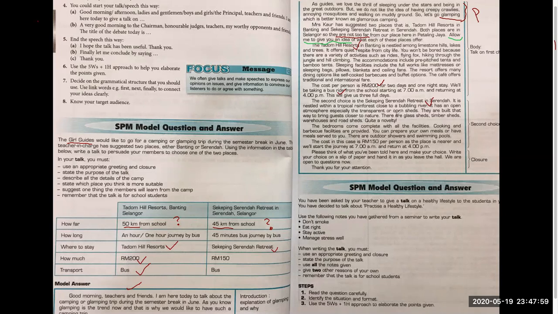Let me see. No cooking, no barbecue, no. Okay, you can prepare your own meals or have meals served to you. Okay, you can see when they talk about the same thing, it still uses different words. So this is something that you can learn from this answer. Even when they talk about cooking, it says here you can prepare your own meal or you can have meals served to you. Someone will serve the meal to you. But here it says the cafe offers you this and that. Offers you self-cooked barbecue or buffet options.